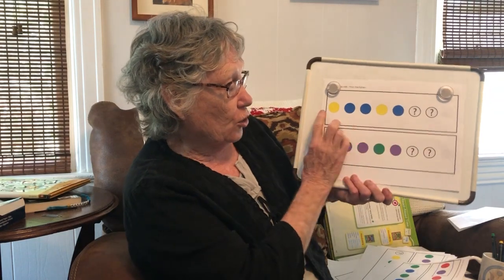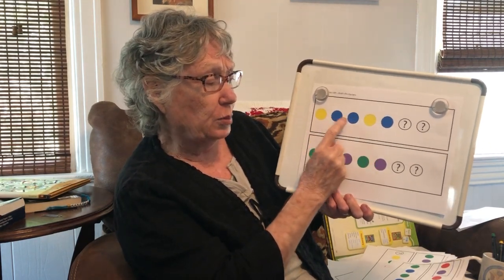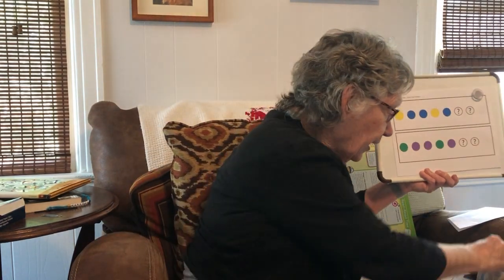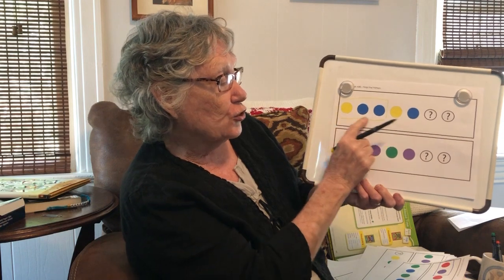Okay, now remember I told you the little trick of ABB? This is interesting because the only colors you see are what? Yellow and blue. But it's not yellow, blue, is it? Because this is an ABB. So yellow stands for A. Blue is B, and then it's B again. So when you make this one, the core is three different shapes. So it's got A, B, B.